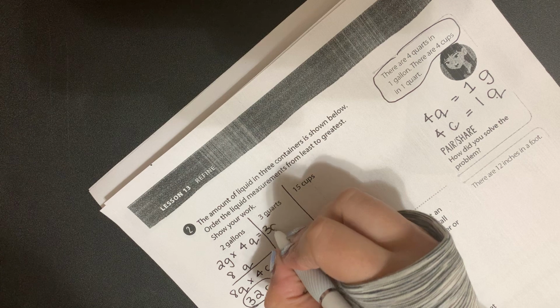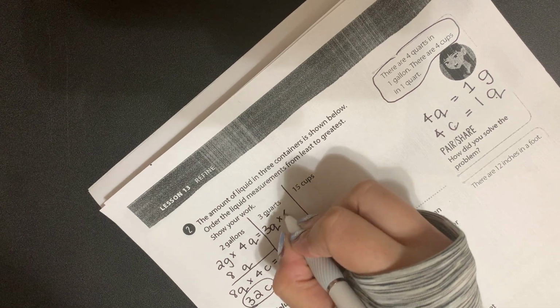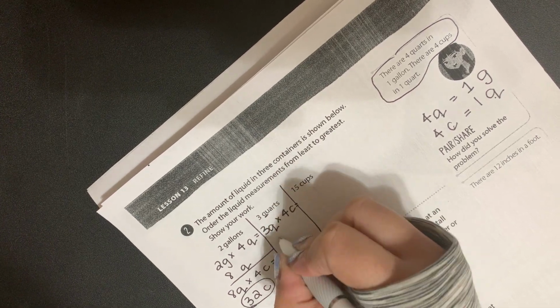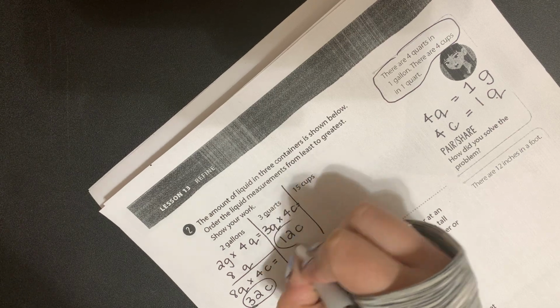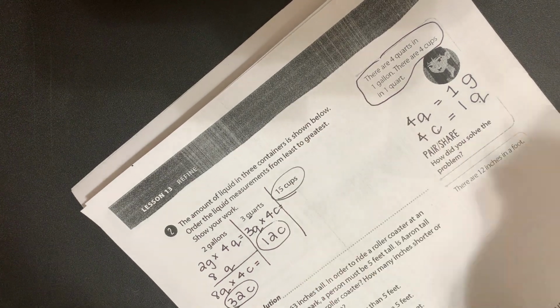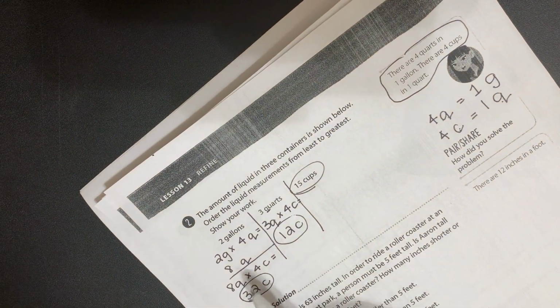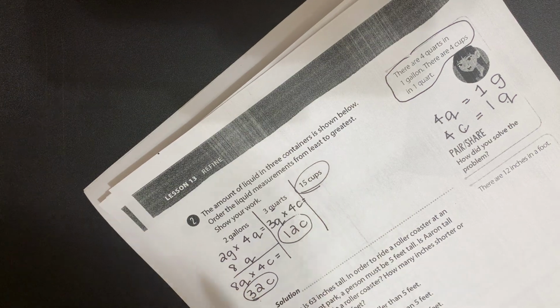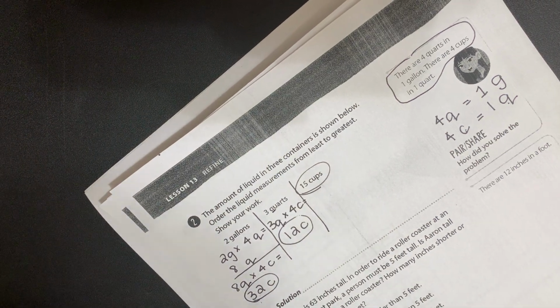So if 1 quart is equal to 4 cups, we can do 3 quarts times 4 cups, and that'll give us 12 cups. Okay? Easy peasy. And then this one is already in cups, so we don't have to do any math there. So we have something that's 32 cups, something that's 12 cups, and something that's 15 cups.